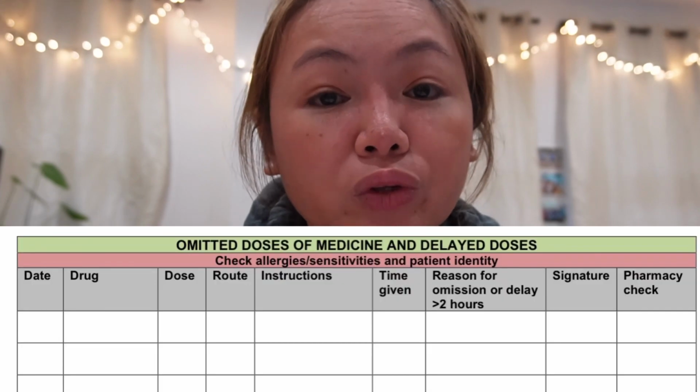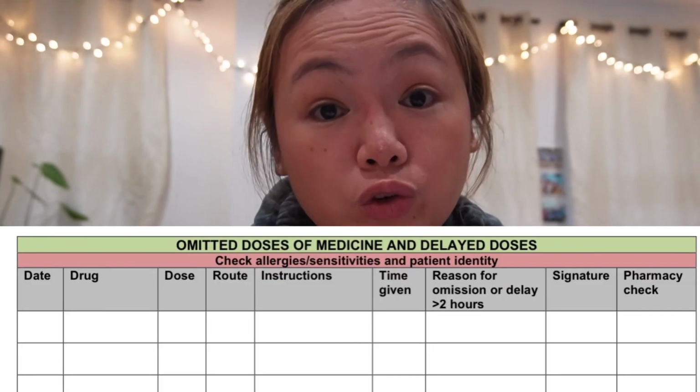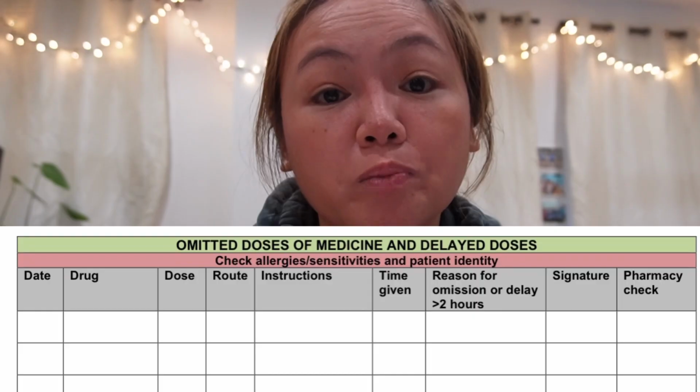You don't really need to memorize these codes because this is written on the medication administration record of the patient. You just have to familiarize them and make sure that you input the correct or the relevant code of any medications that you omitted to administer to your patient.